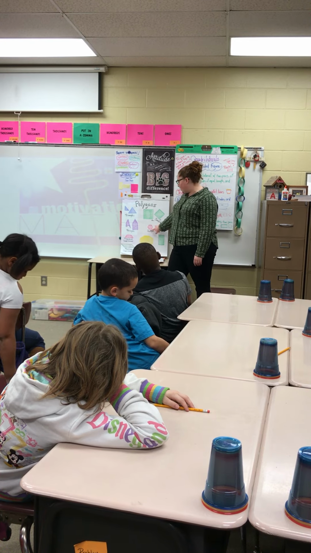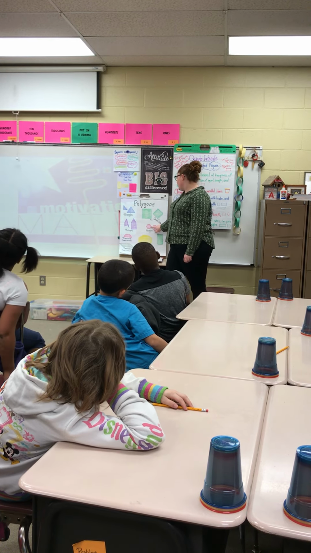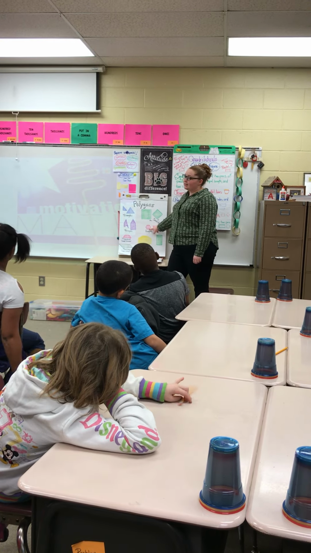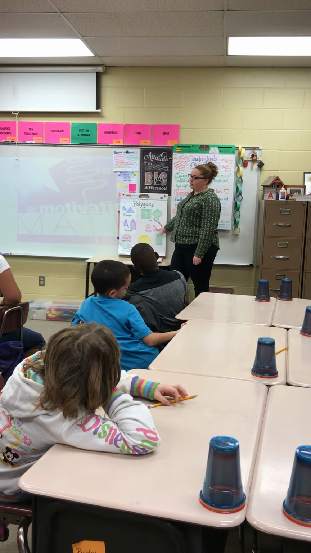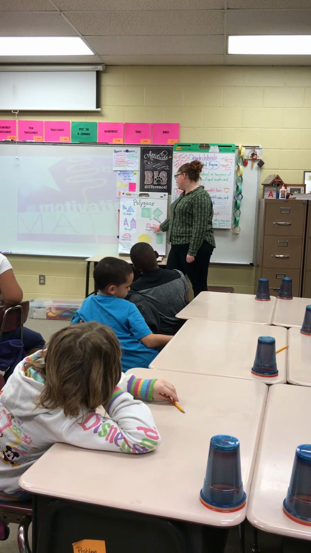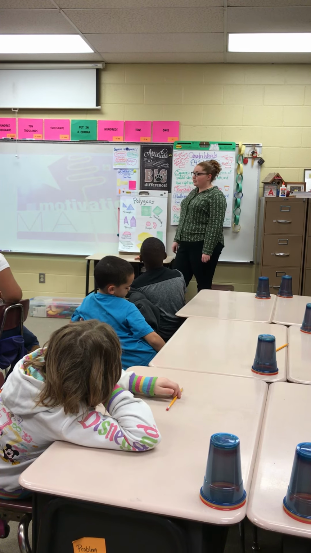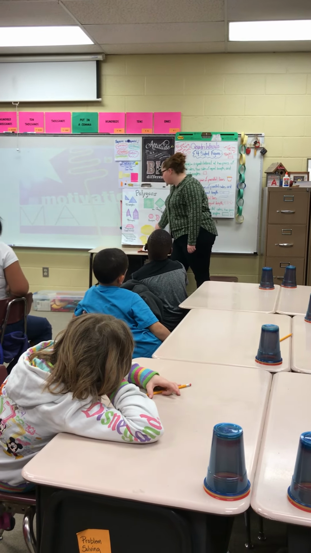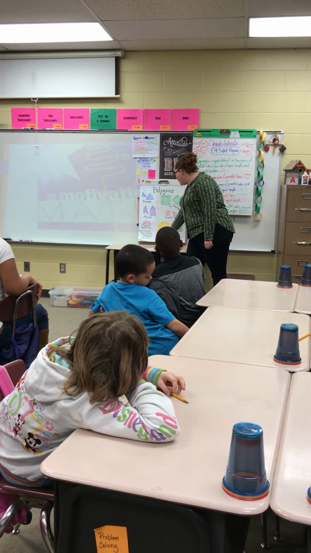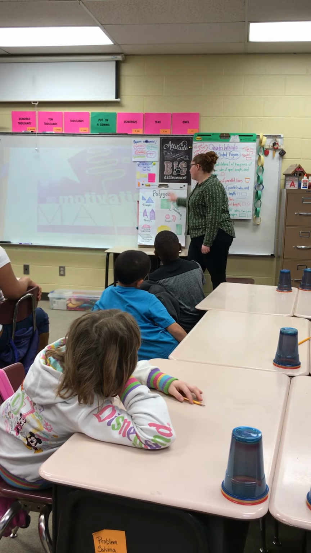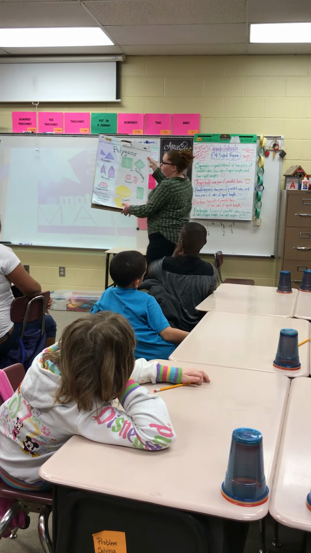This is a hexagon. A hexagon has 1, 2, 3, 4, 5, 6 sides. This is a regular hexagon. This is an irregular hexagon, but it still has how many sides? 6 sides. Octagon. How many sides does an octagon have? 8. This is a regular octagon, and this is an irregular octagon. Can everyone see that? Yes.